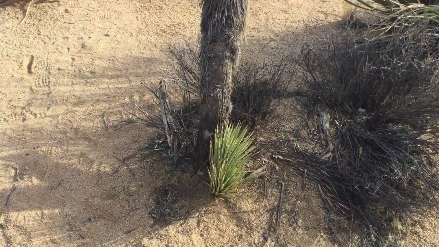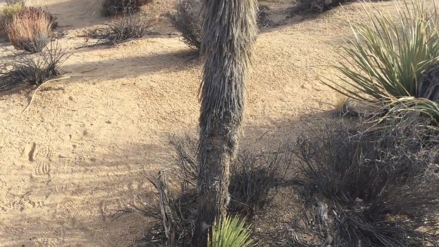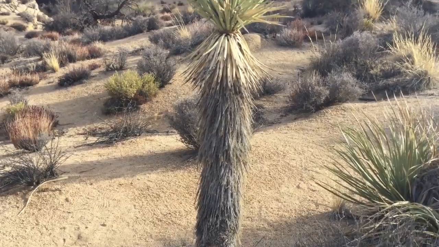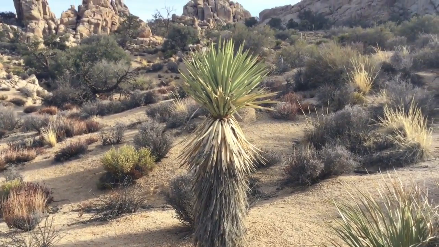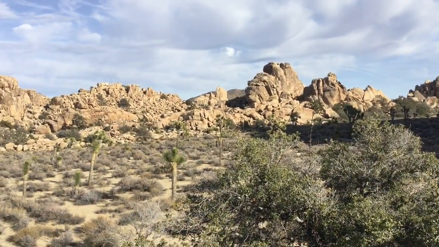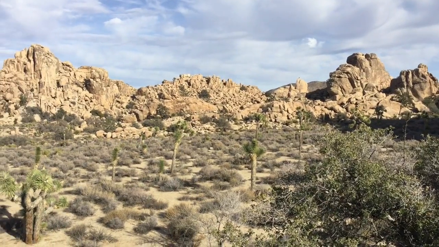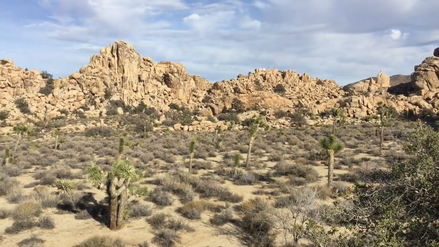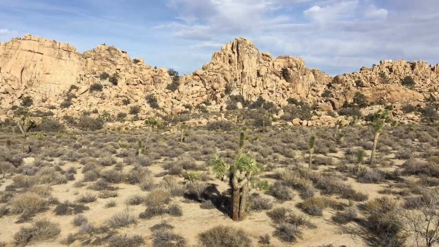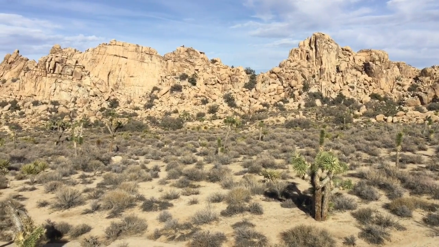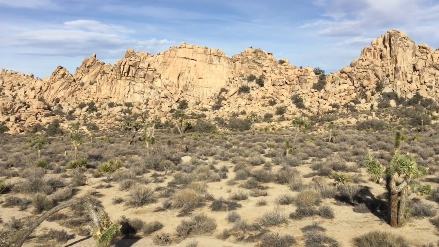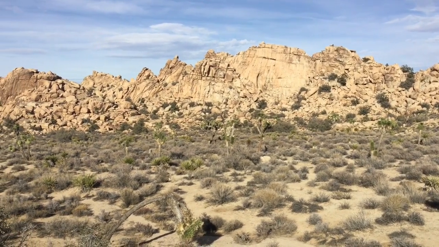Joshua trees start off very small, but they can live anywhere from 150 up to 1,000 years in this environment. Because of global warming, Joshua trees are one of the species predicted to have their range reduced and shifted by climate change. There is concern that these trees may in fact be eliminated from Joshua Tree National Park over time.